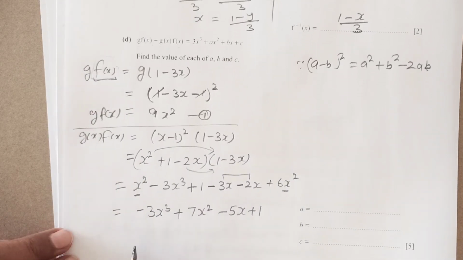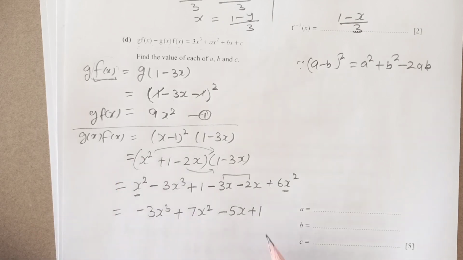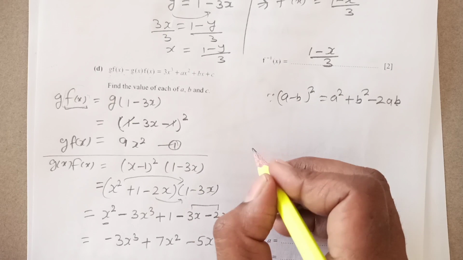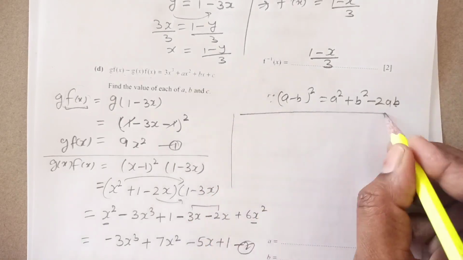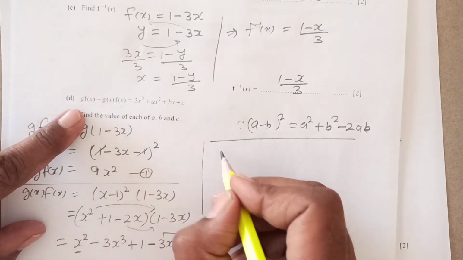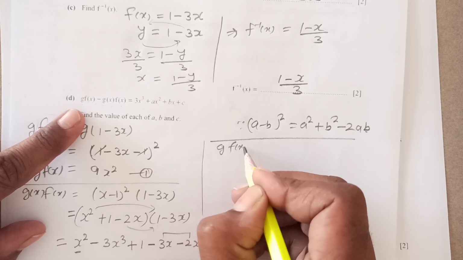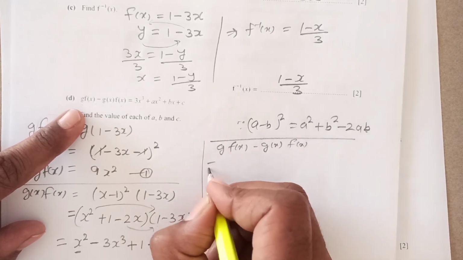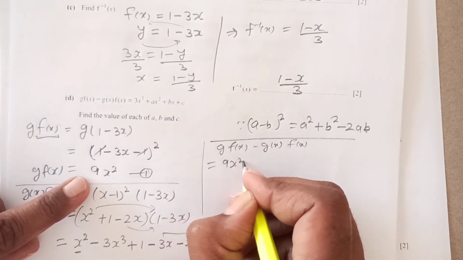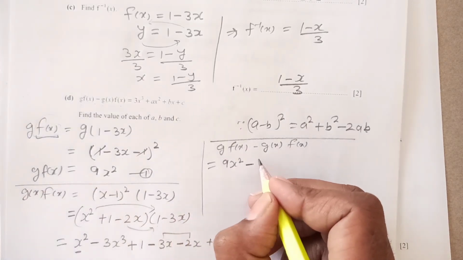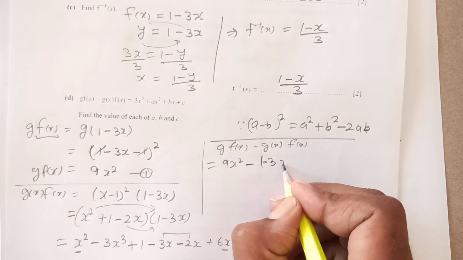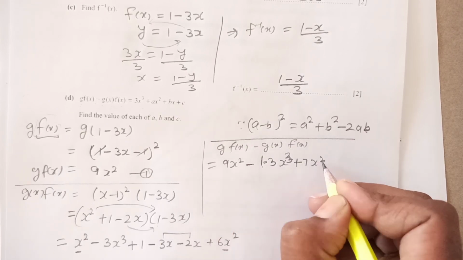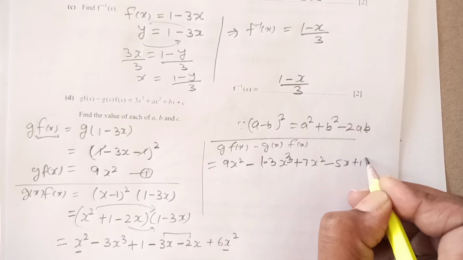So this is our g(x) times f(x). So let's say this is second equation. So now we are just going to calculate whatever we are given here. So g of f(x) minus g(x) f(x), right? g of f(x) is 9x squared minus g(x) f(x), we did this one here, negative 3x cubed plus 7x squared minus 5x plus 1.